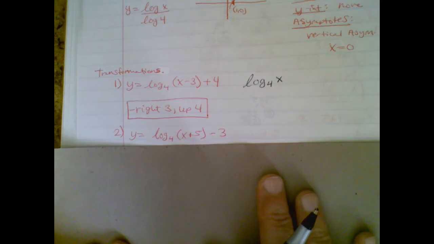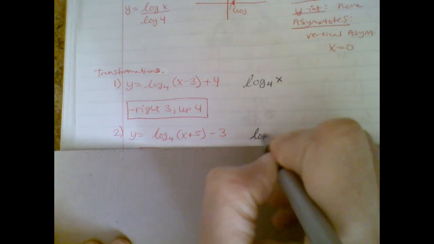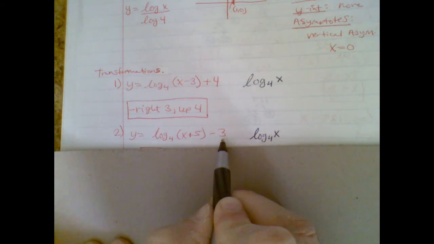This next one, we have y equals log base 4 of (x plus 5) minus 3. So our parent function is the same. It would be log base 4 of x. This one's moved to the left 5 and then down 3.